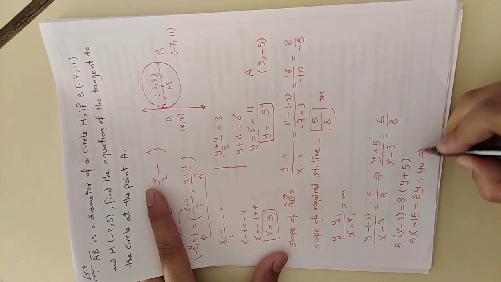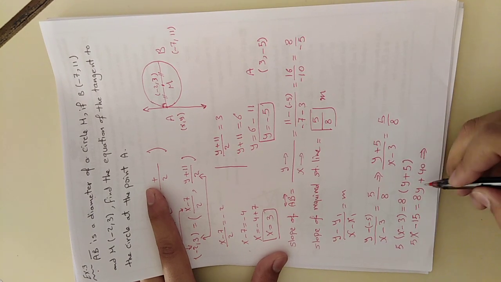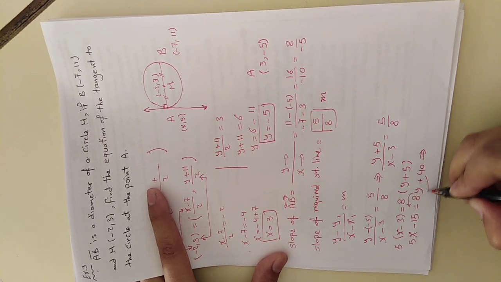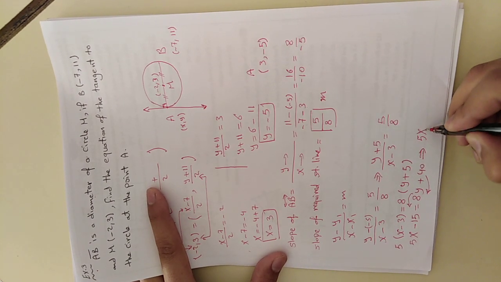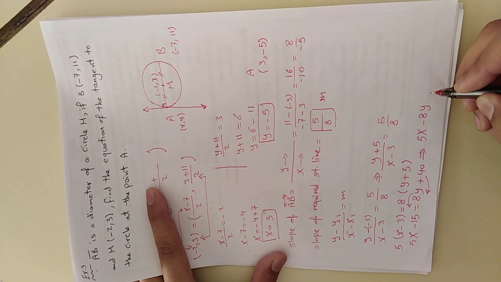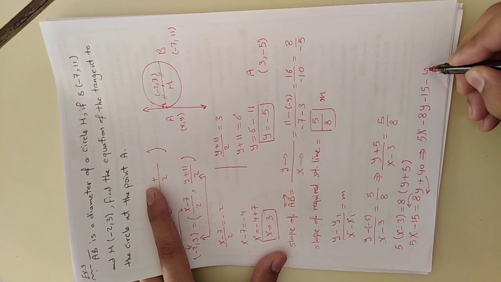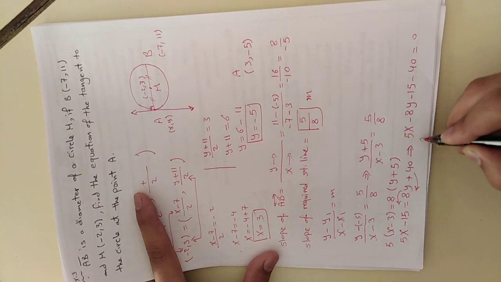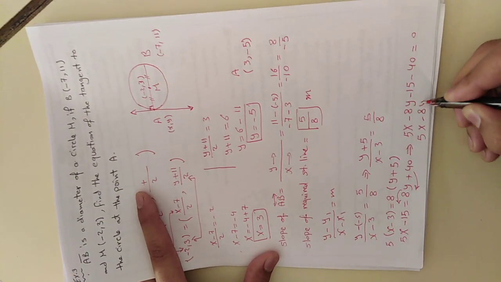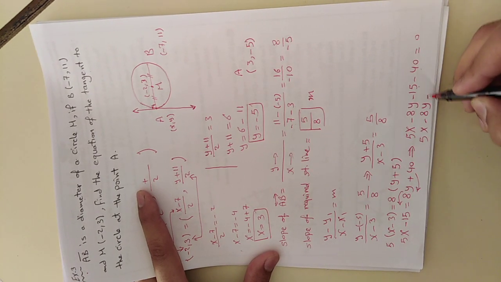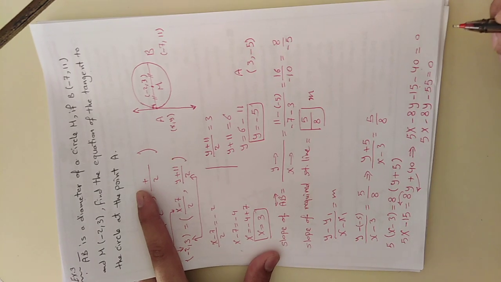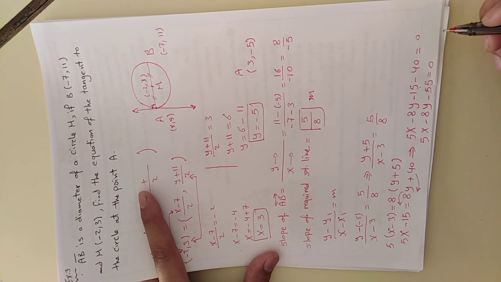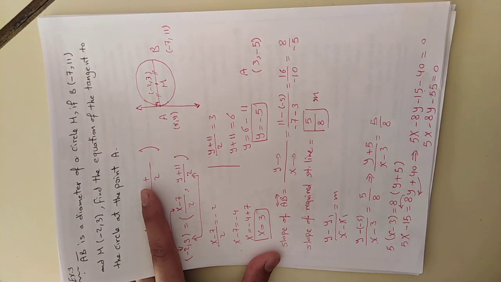Let's move these two terms to the other side: 5x minus 8y minus 15 minus 40 equals 0. Okay, 5x minus 8y minus 55 equals 0. This is the equation of our straight line.